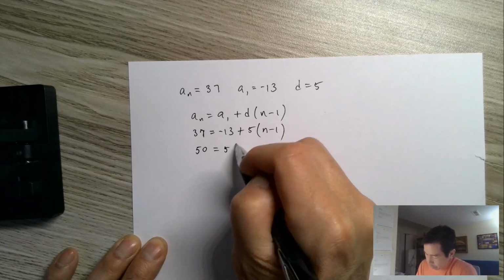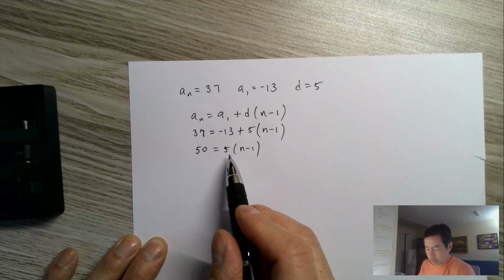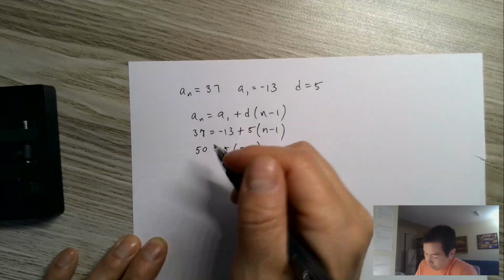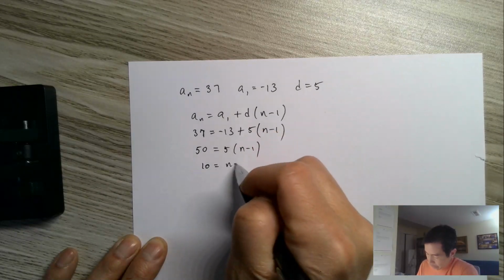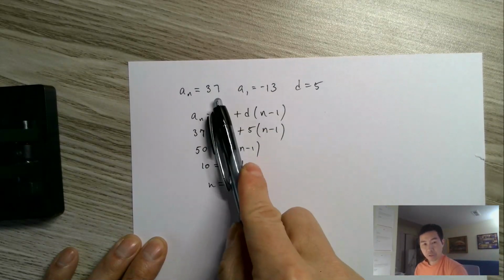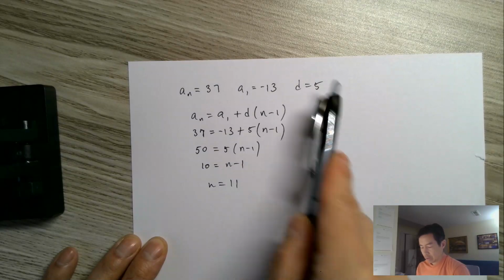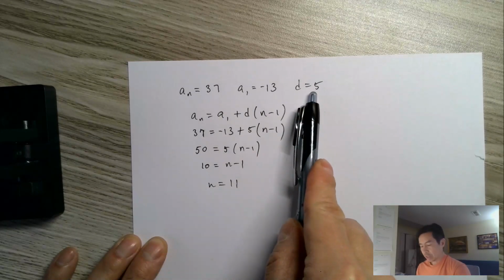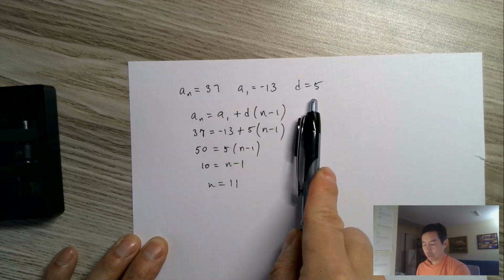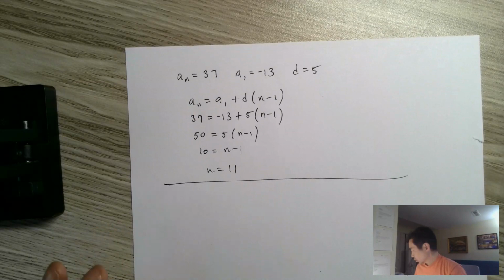I'm just doing some algebra here. Here, I'm going to divide by 5 on both sides because 50 is divisible by 5. And n is 11. So 37 is the 11th term in this sequence that has negative 13 as the first term and common difference 5. Okay, let's do one more example.